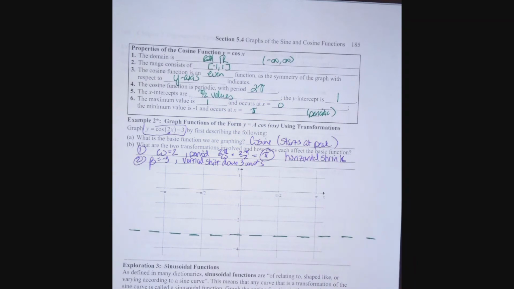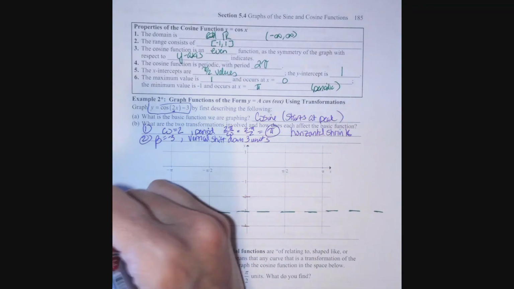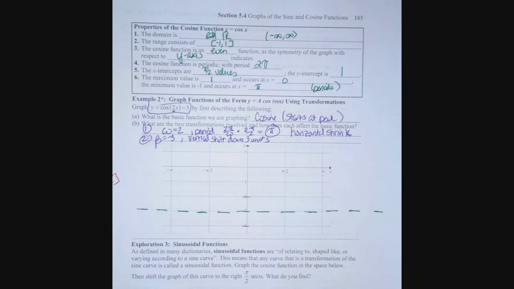Now, did my amplitude change? Well, amplitude would show up here in front of cosine, and it didn't. So amplitude is just 1. So from center, I'm going to go up 1 and I'm going to go down 1, which means my range is from -4 to -2 for this function.